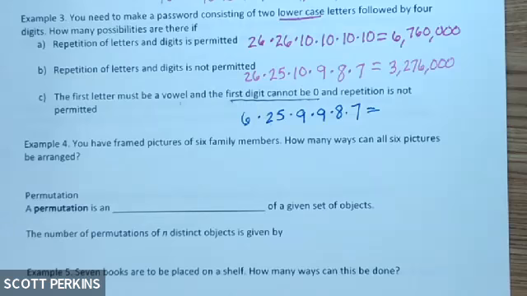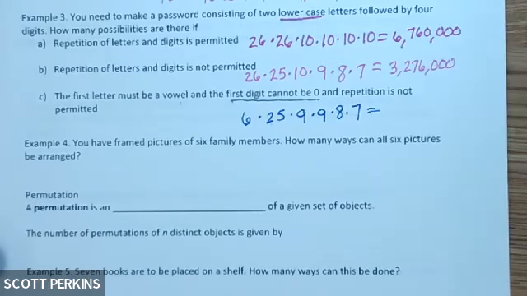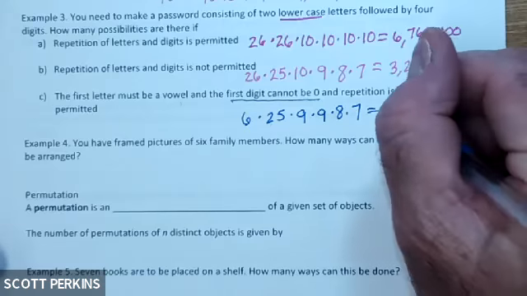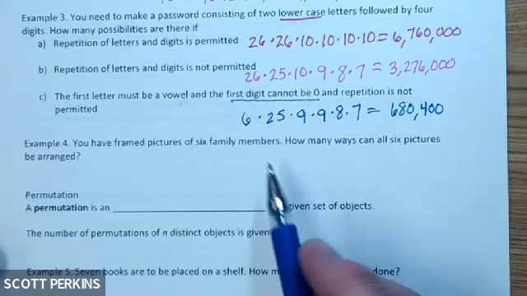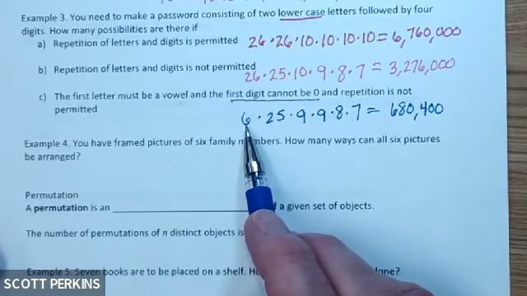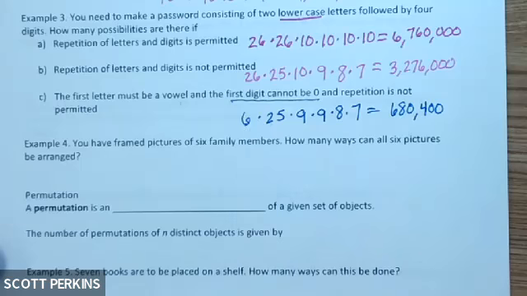And when we multiply those things together, what is 6 times 25 times 9 times 9 times 8 times 7? 680,400. If you used a 5 here because you didn't count the Y, then you have a little bit less. That's fine. I understand. The effort here is just to make sure we understand how the counting principle is working.